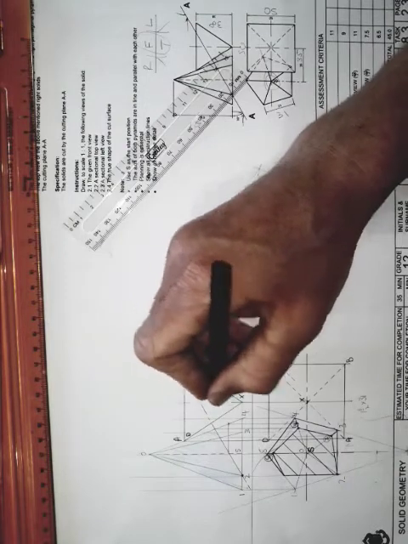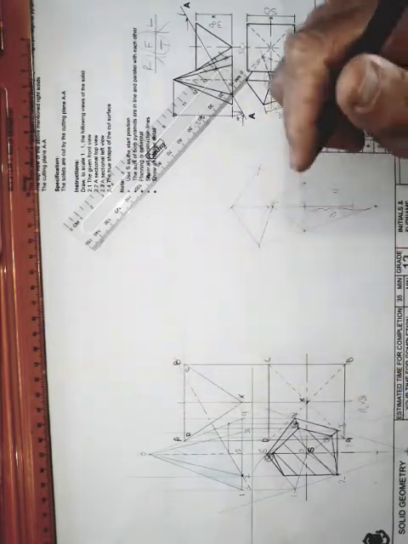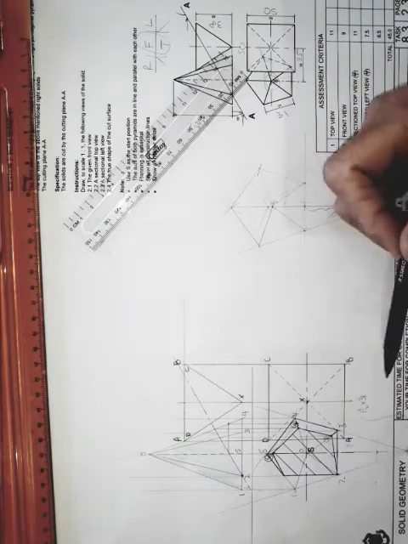Please note there's not a line there. That's just like the center of that object. It should be a center line actually.